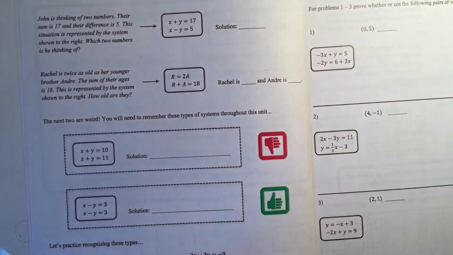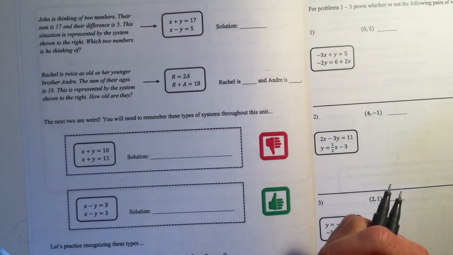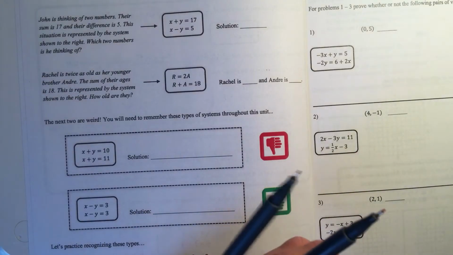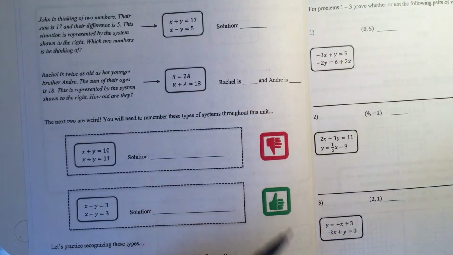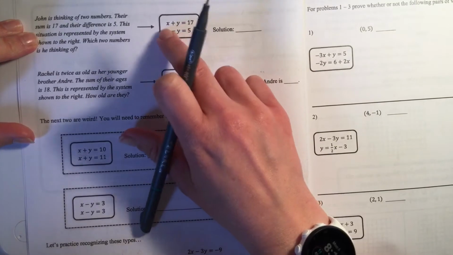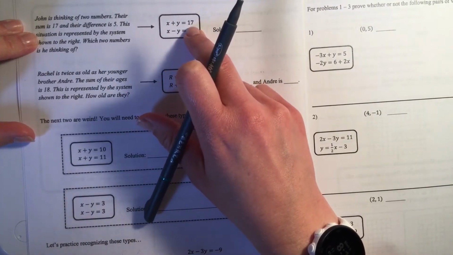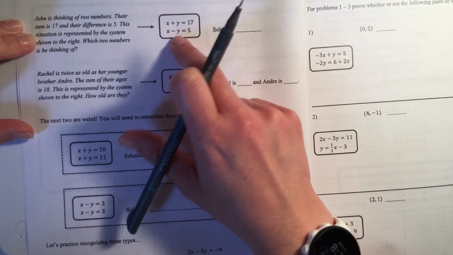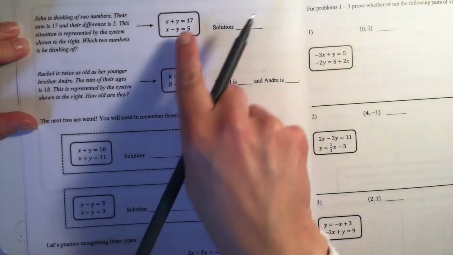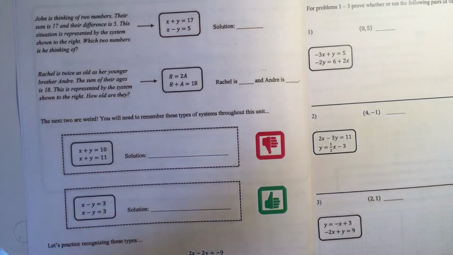So you will eventually learn that there are 3 methods for solving systems. Until you do, we are just going to do a little guessing and checking. So we're going to have some word problems. John is thinking of 2 numbers. Their sum is 17, so x plus y, those are the 2 numbers, is 17. Their difference, so if you subtract the 2, you get 5. This situation is represented by this system. Which 2 numbers is he thinking about?